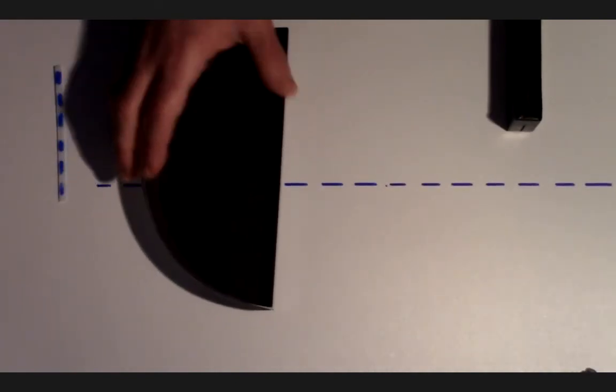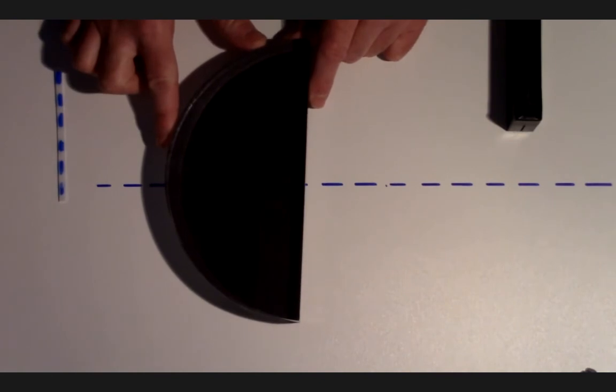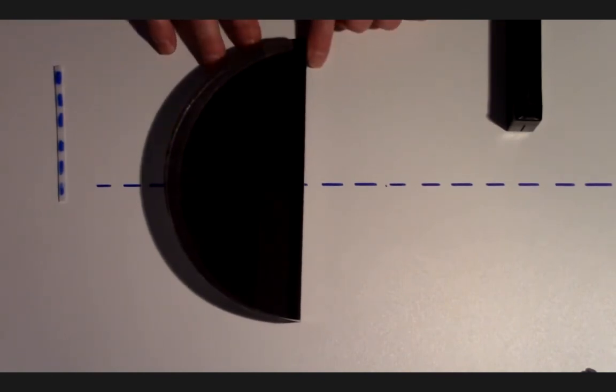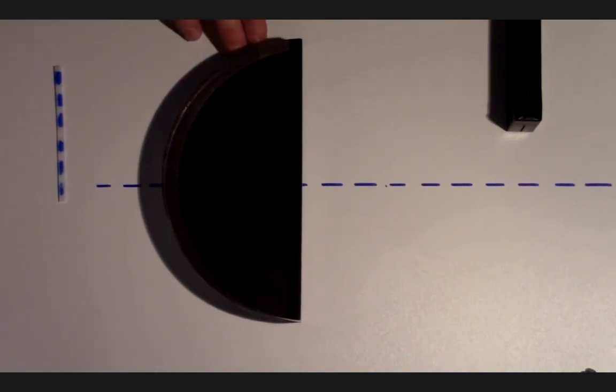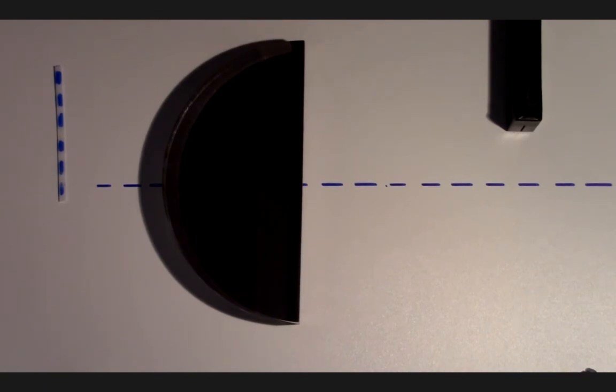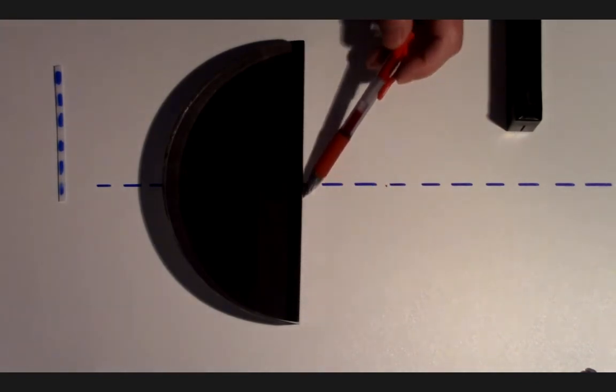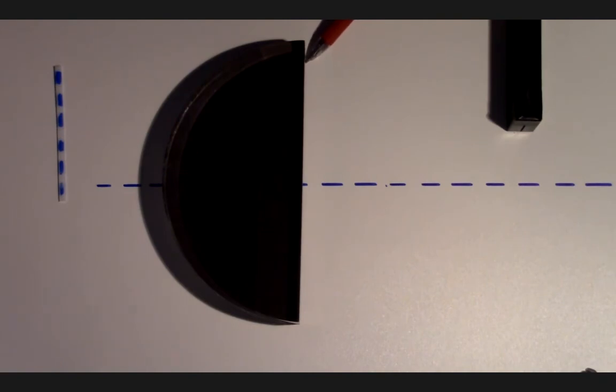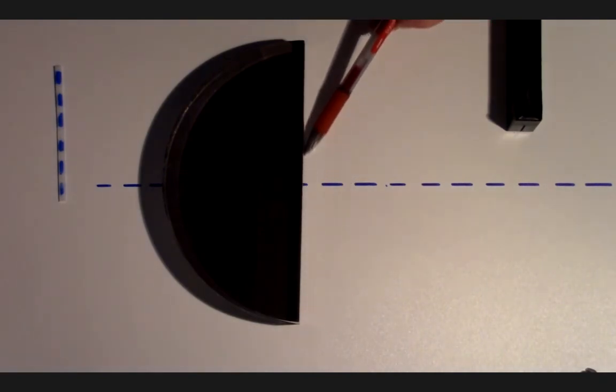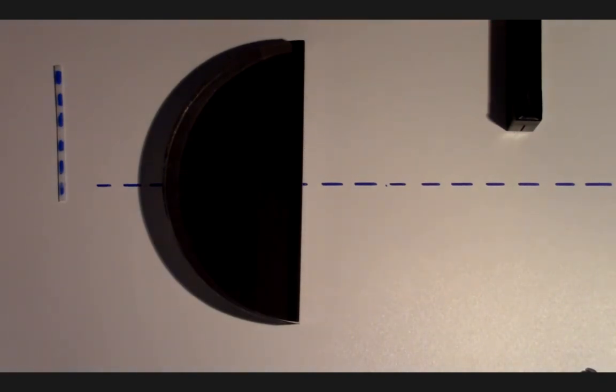Now I also have drawn on the surface that we're working on a dotted line. That dotted line is called the normal line. And in mathematics, the word normal means perpendicular to. And what this normal line is perpendicular to is the surface between the air and the glass. And this surface between the air and the glass is sometimes called the interface or the boundary.